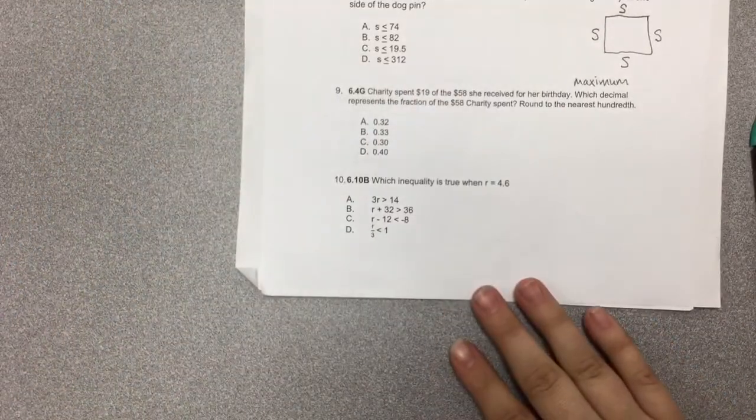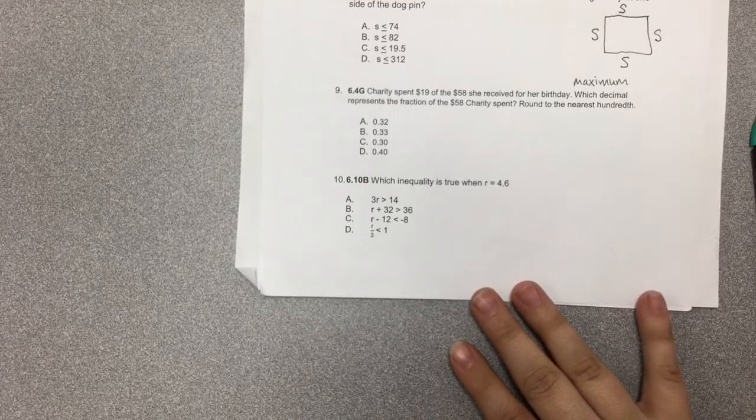Number 9. Charity spends $19 of the $58 she received for her birthday. Which decimal represents the fraction of the $58 Charity spent? Round to the nearest hundredth. So we've got $19 that we spent out of the total 58. We spent part of what we got for our birthday, $19, out of the whole that we received for her birthday.